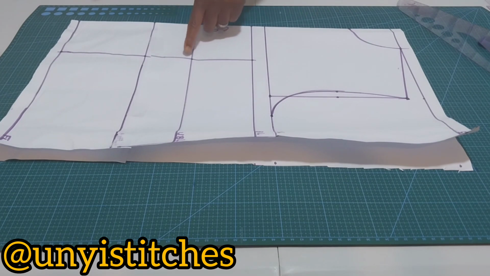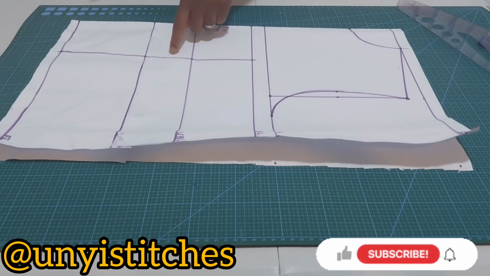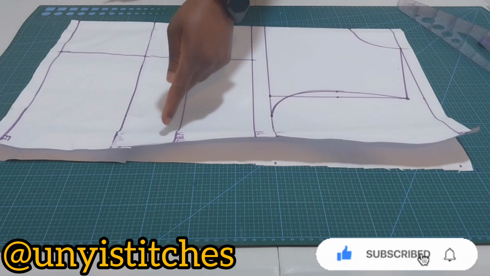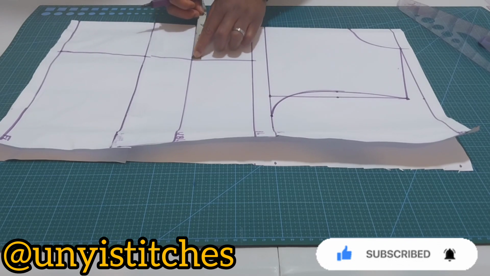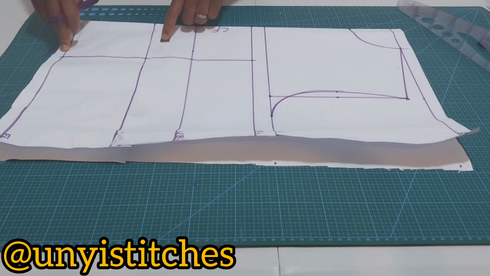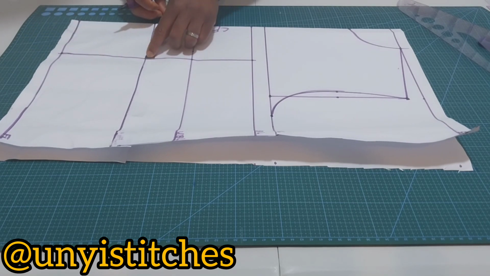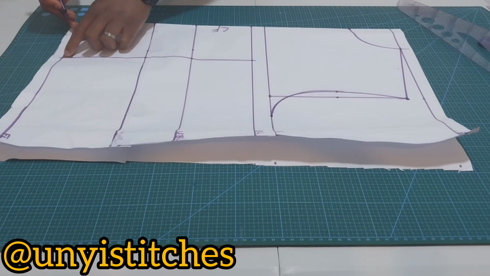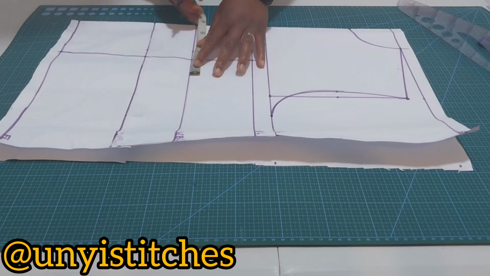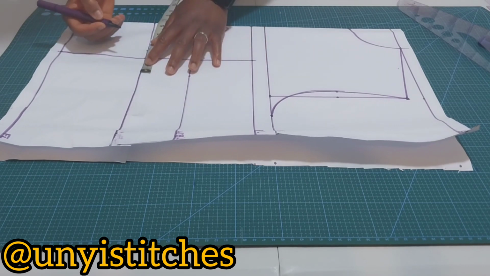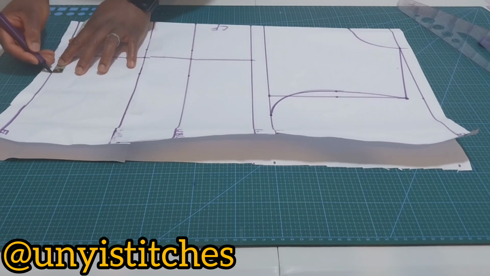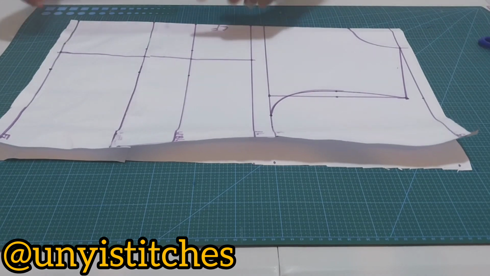So what next I'm going to do is mark 1 inch towards my center front and 2 inches towards my side front. So coming to my under bust line, I'll mark 1 inch toward my center front, 1 inch all down to my full length line. Then I'll come towards the side front. I'll mark 2 inches all down as well. So I'll connect them to form a straight line.